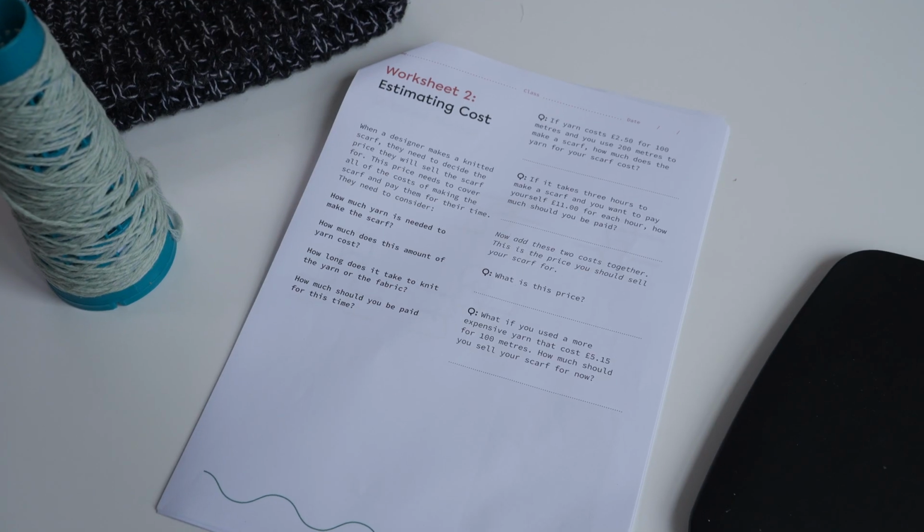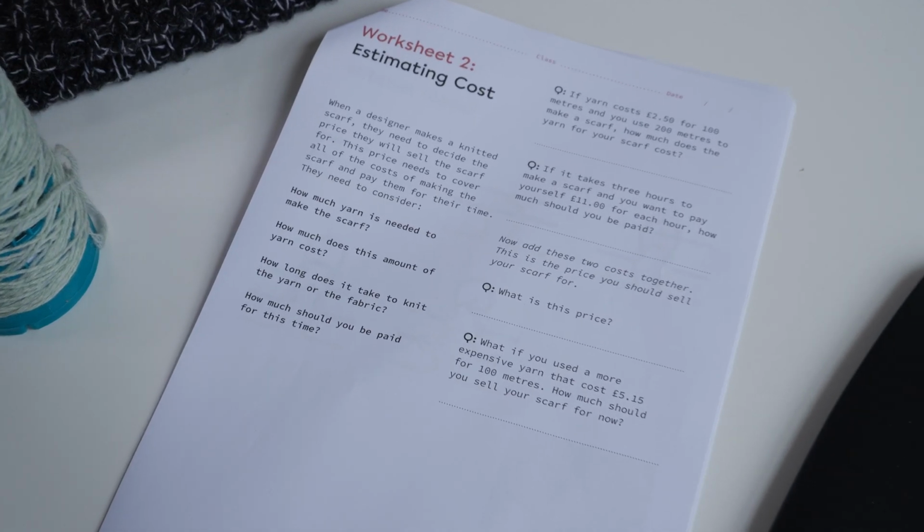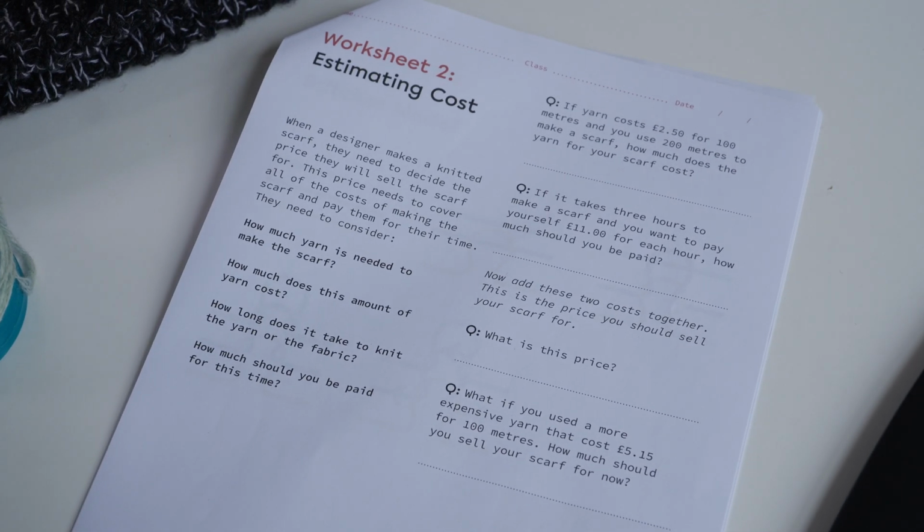So when I'm producing a product, I need to think about the cost of that and what I'm going to sell the product for. So we're going to do a costing exercise, and you're going to think about the materials that you've used in your product.